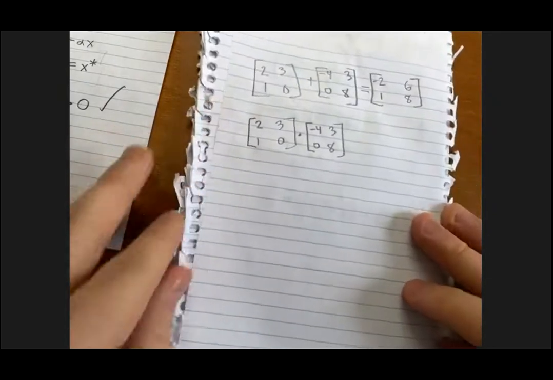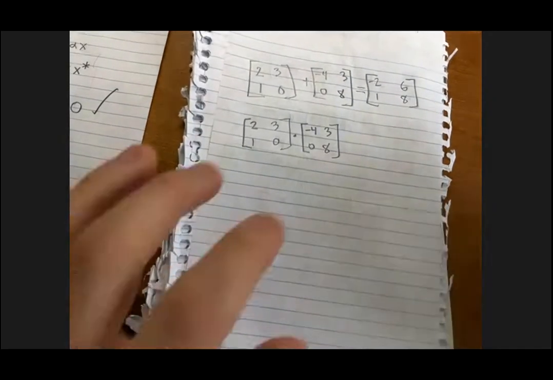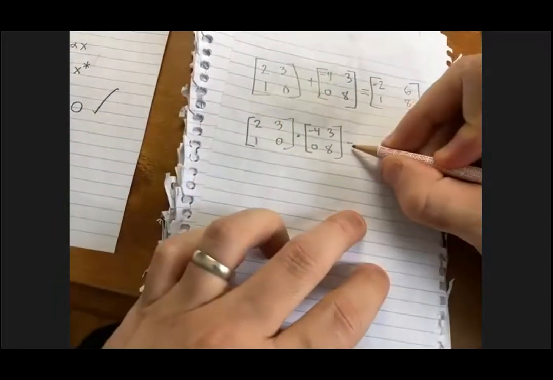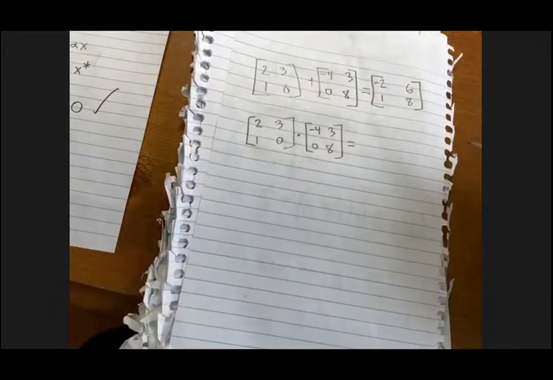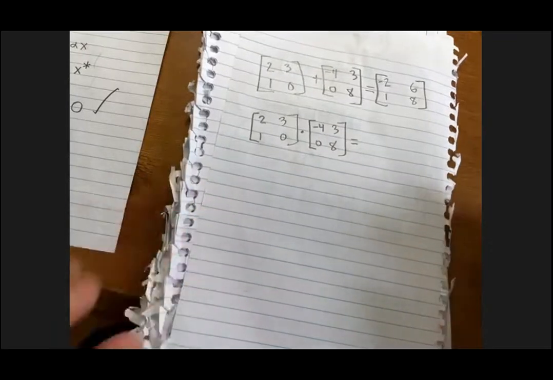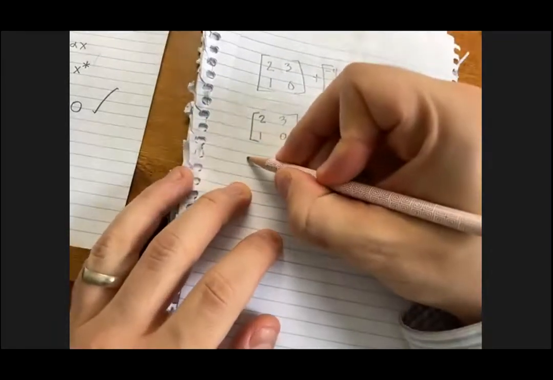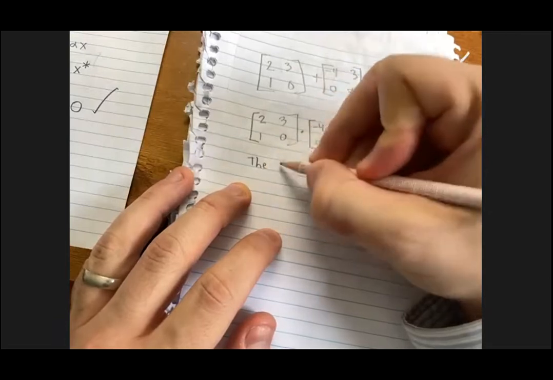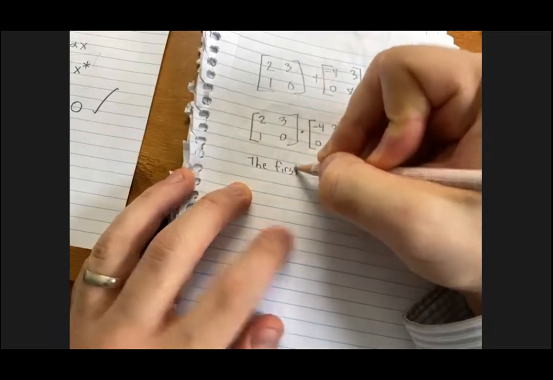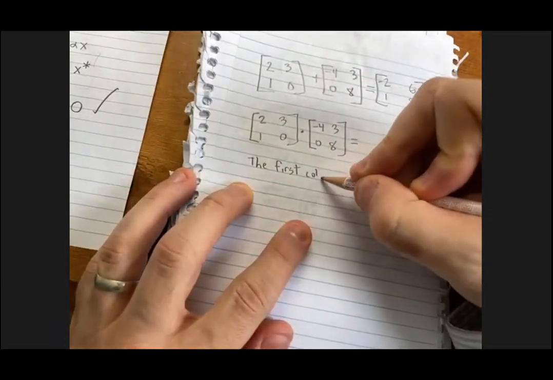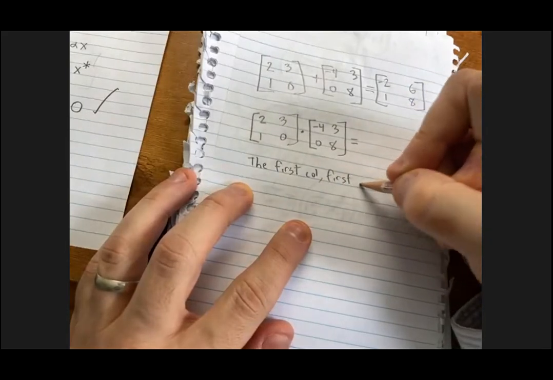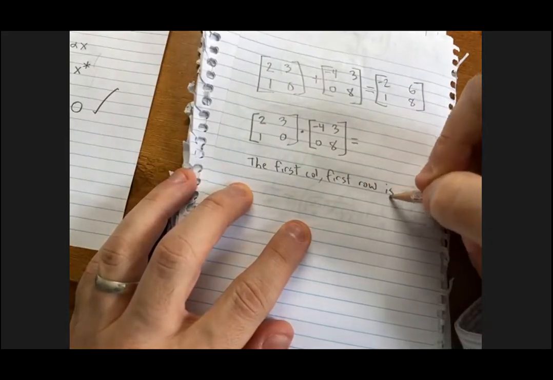Okay, so now I'm taking the same two matrices and I want to multiply them together. Here is how you do it. I'm going to go real slow here.